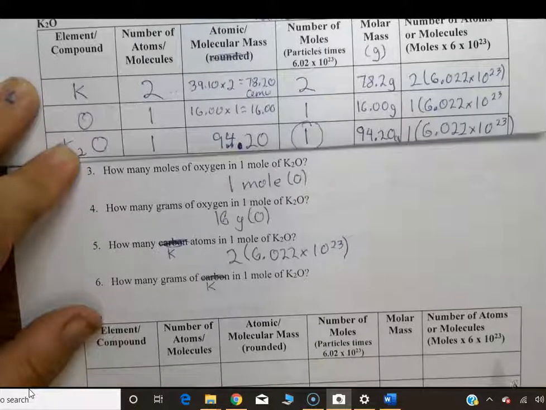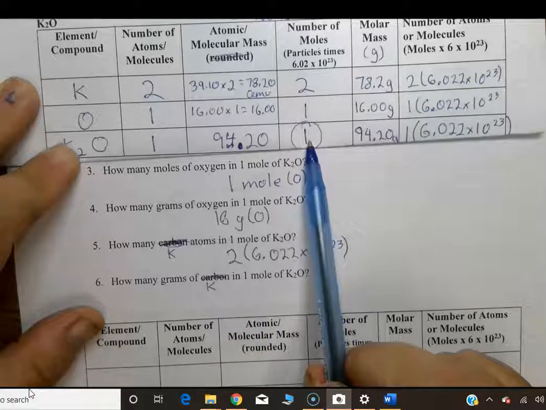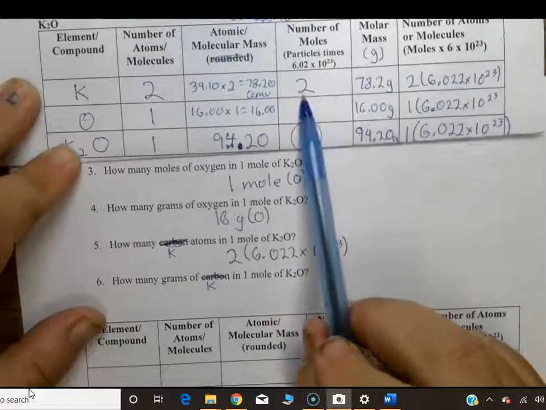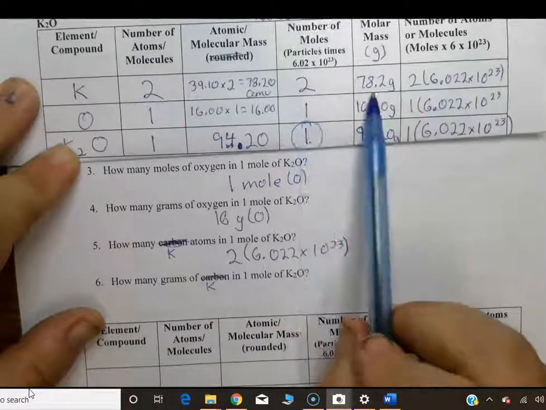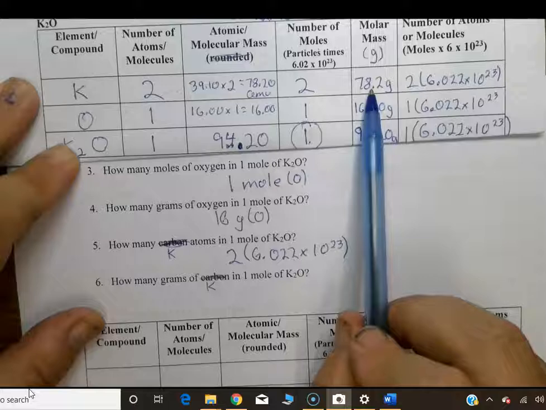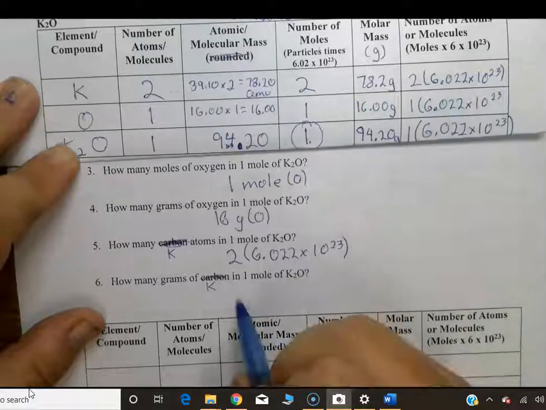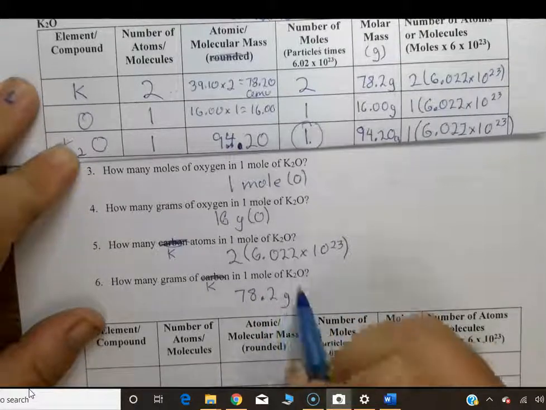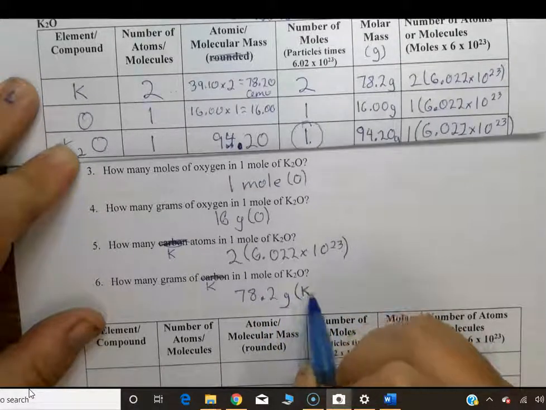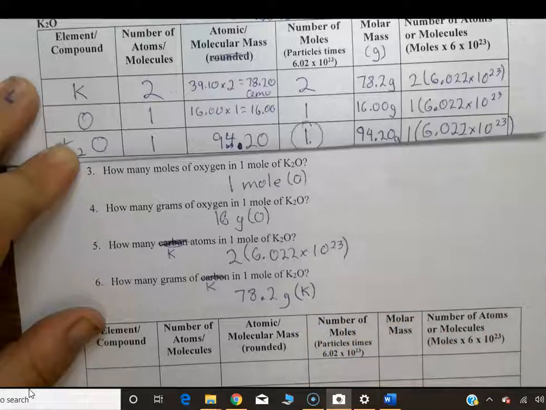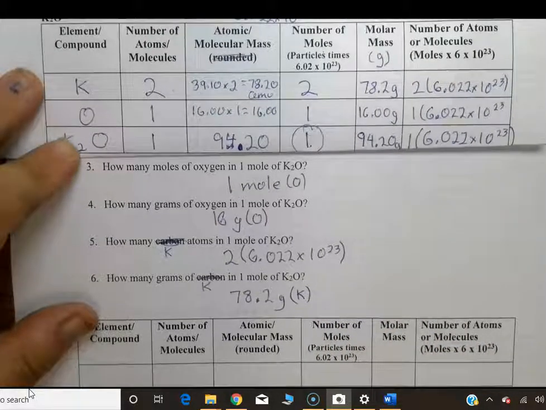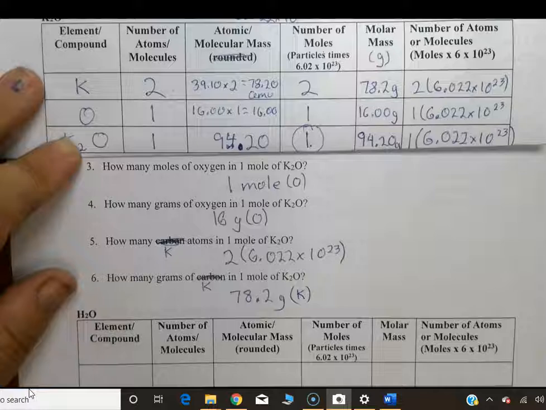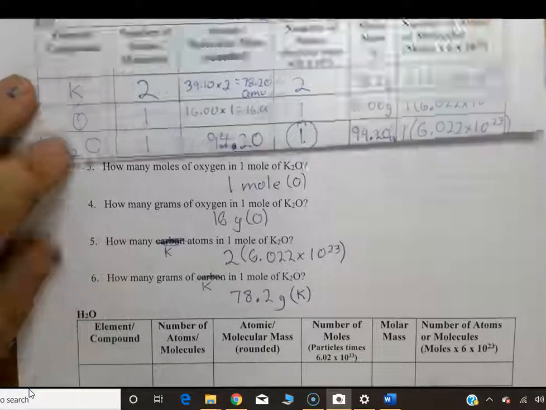Okay, and finally, how many grams of potassium K in 1 mole of K2O? So there's 1 mole, and to make 1 mole, we needed this many moles of potassium, which would weigh this many grams, 78.2 grams. So the answer is there's 78.2 grams of potassium in 1 mole of K2O. Okay, that takes care of that one. Let's do another. Let's do H2O. Let's do water.